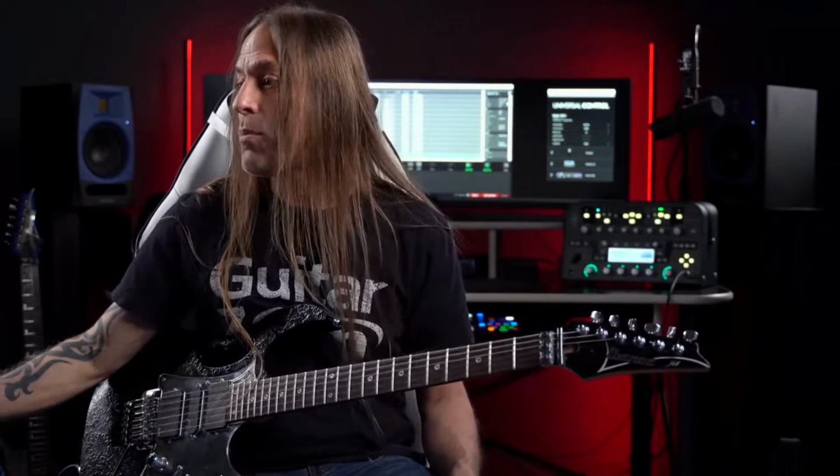Okay, today what we're going to be doing is talking about fretboard visualization and how important it is to what we're trying to do.